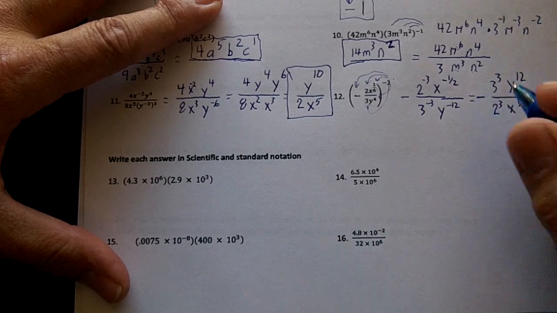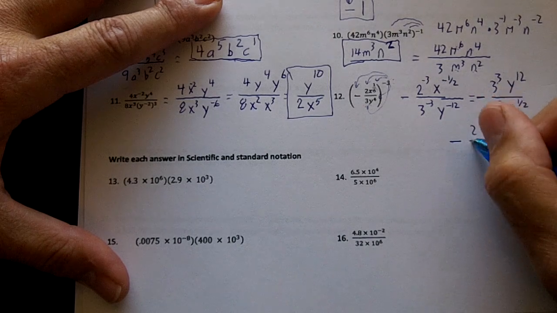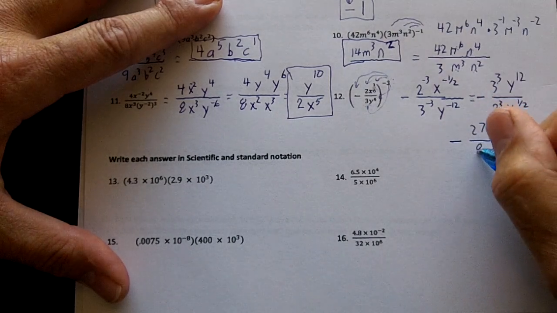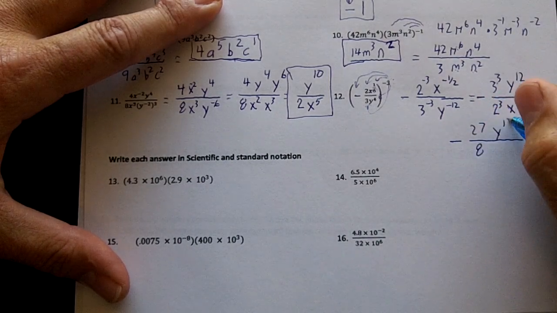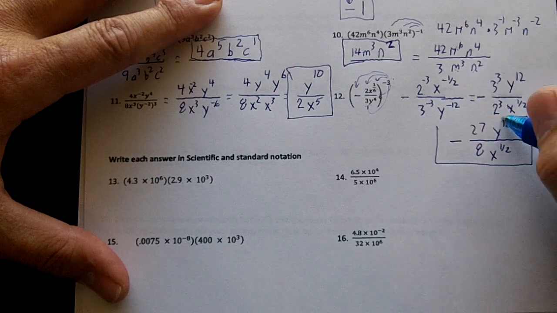Now then I need to get rid of my exponents, so I'm going to have negative. 3 to the third is 27, 2 to the third is 8, and the y to the 12 and the x to the 1/2 stay put. And that is the answer.